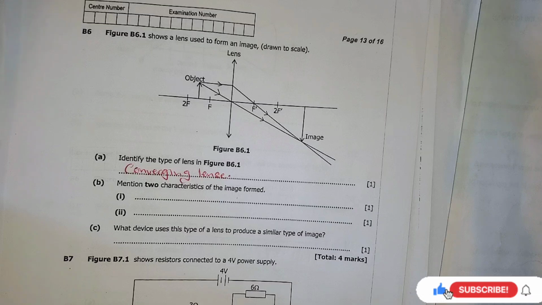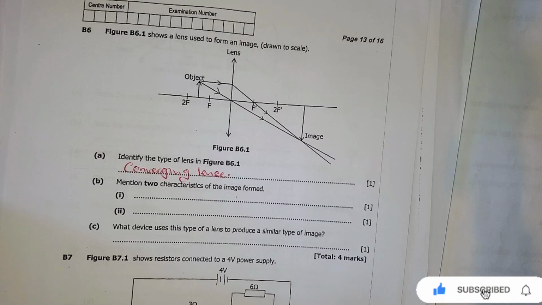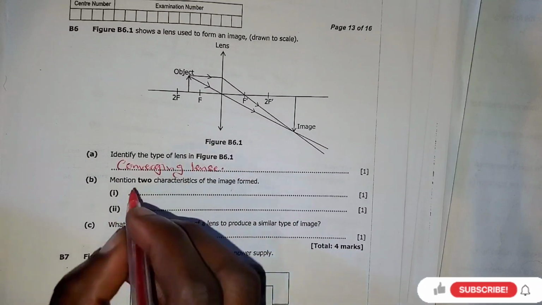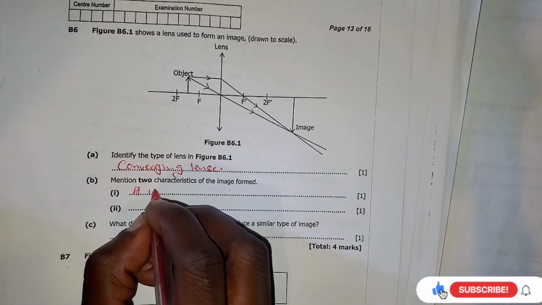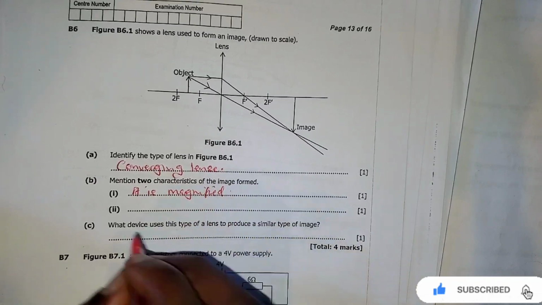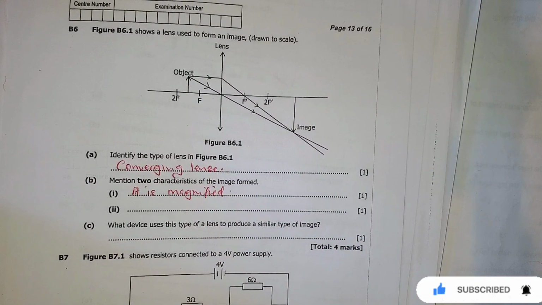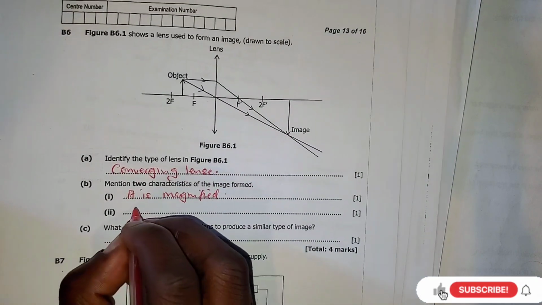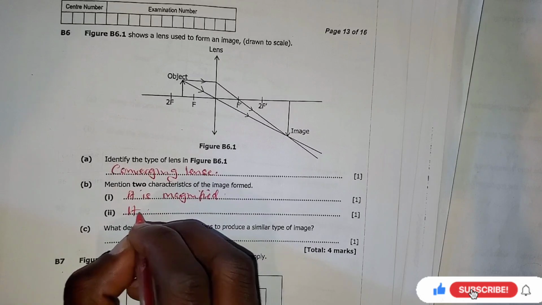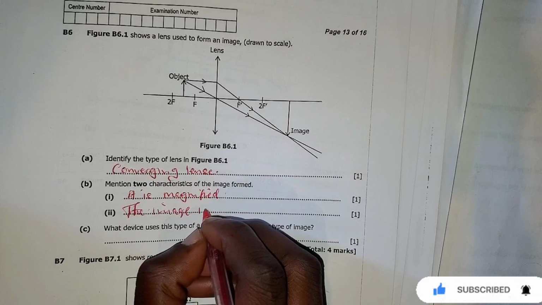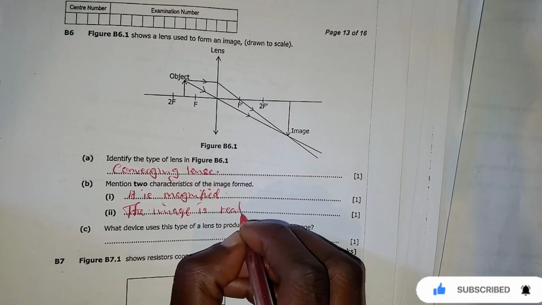Okay, the next question is, mention 2 characteristics of the image formed. Number 1, the object is smaller than the image, so you can say it is magnified. Secondly, again, the image is real.